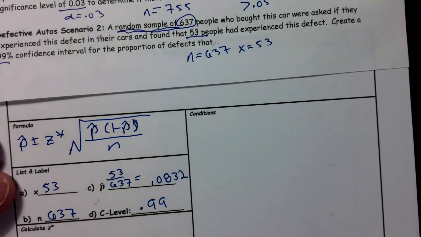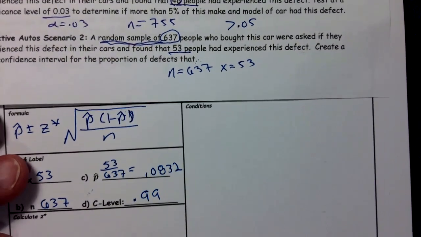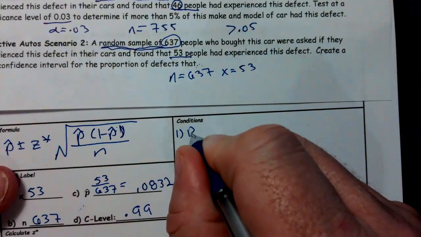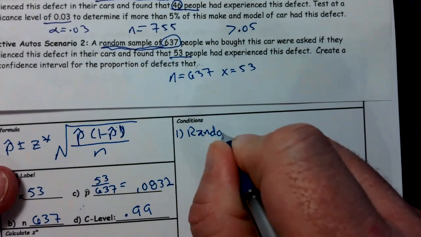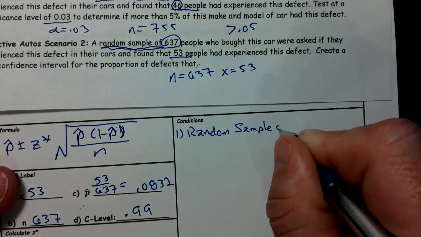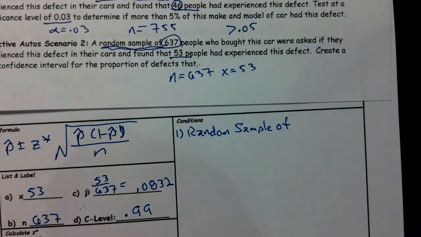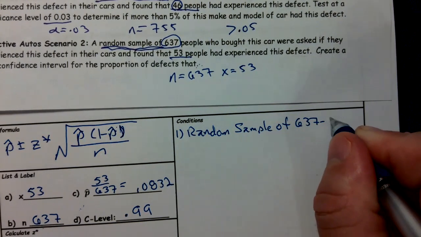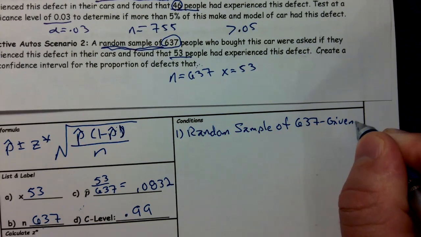So the conditions, all right. Our first condition, that's the one everyone does great on: random sample. They almost always tell us it is. Random sample of 637. That was given. That was so nice. We can check it off.